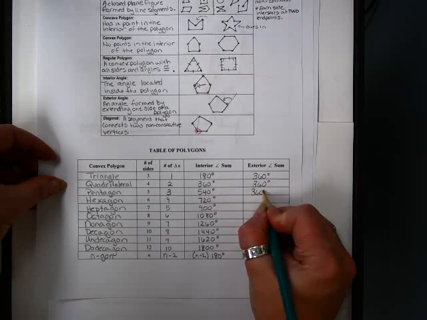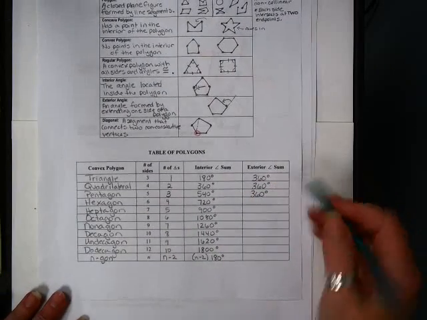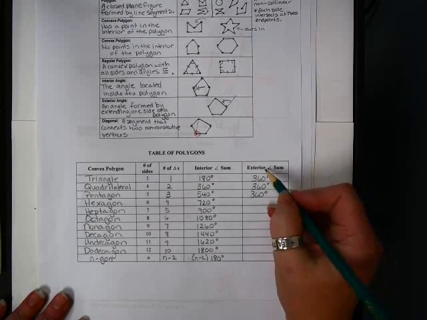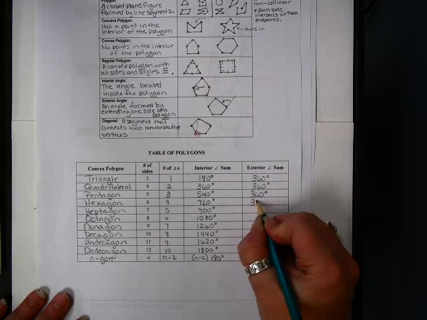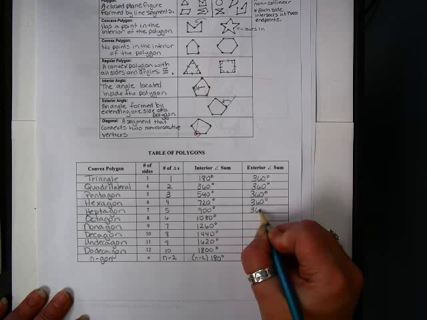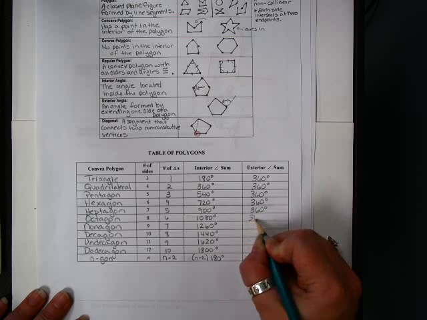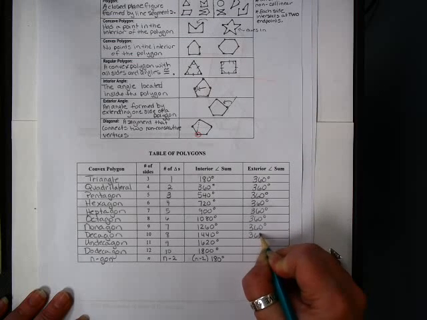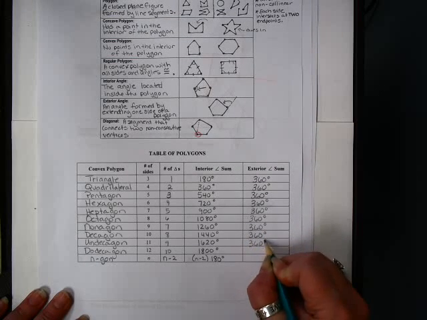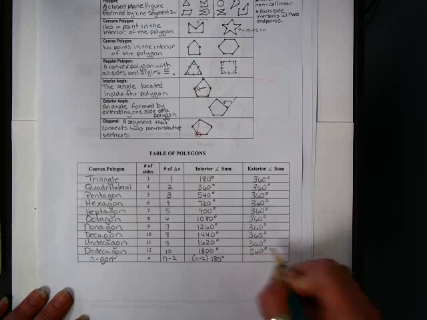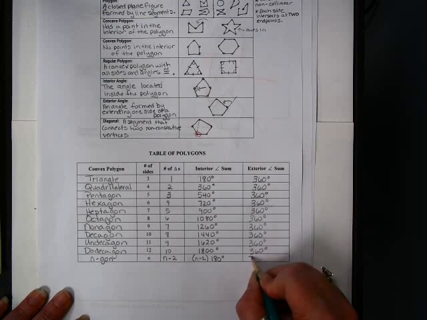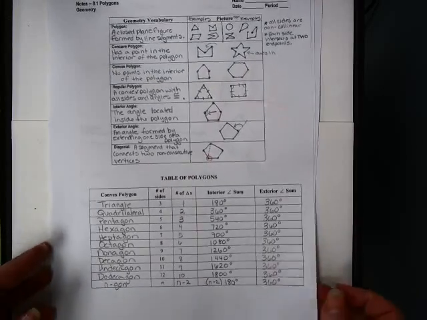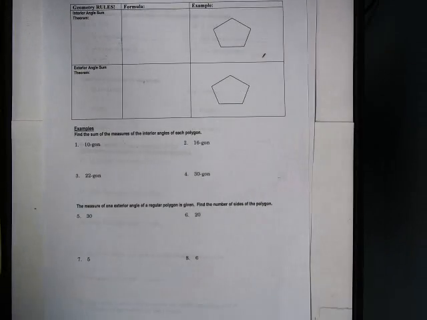So does it matter how many sides it has? Absolutely not. All of them are going to be 360 degrees. When you walk around the outside, you circle the outside. So all of the angles on the outside equal 360 degrees when you add them together. So here, this is just 360, no matter what shape it is. Okay, we're done with the first page. Second page.